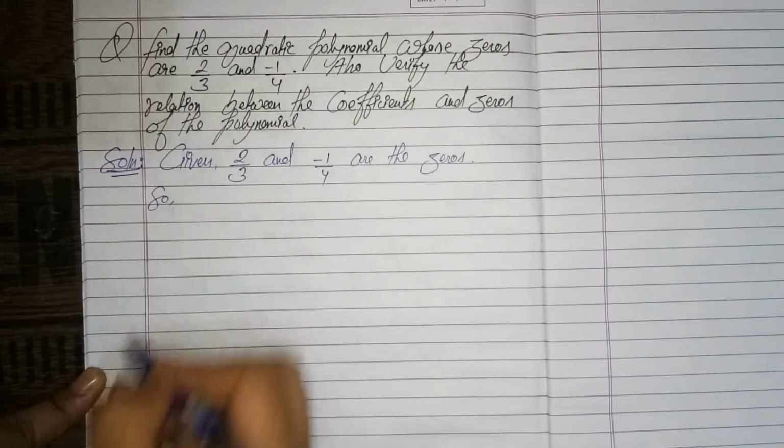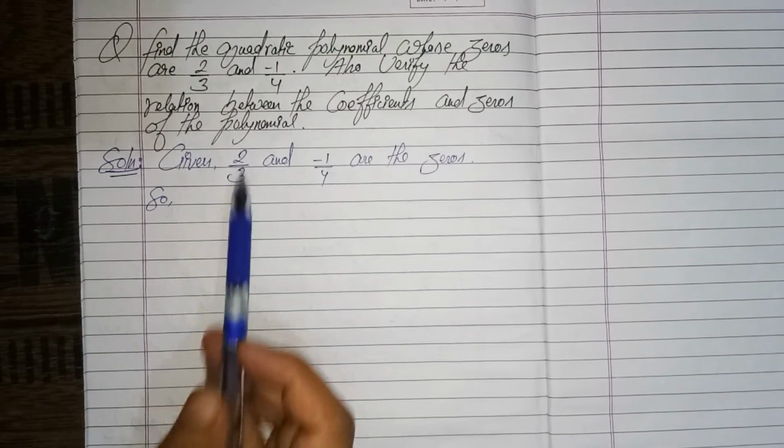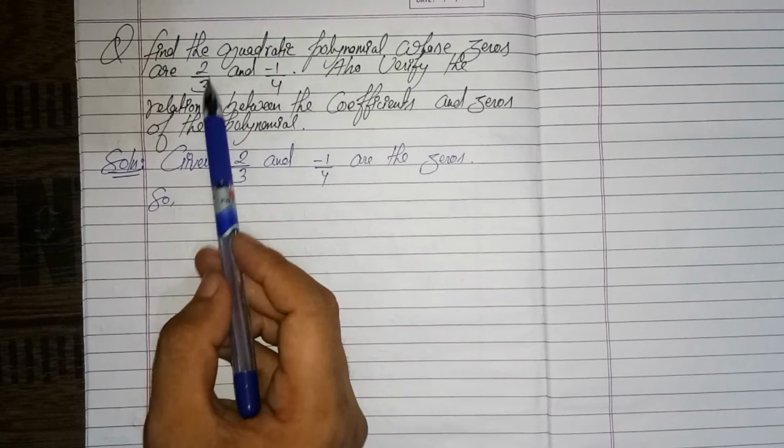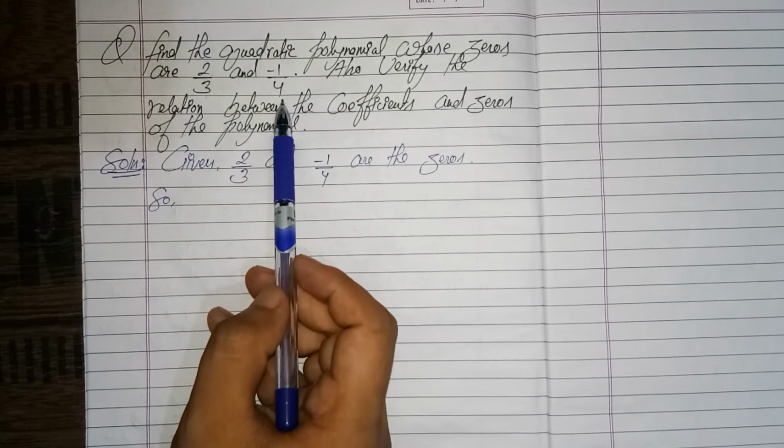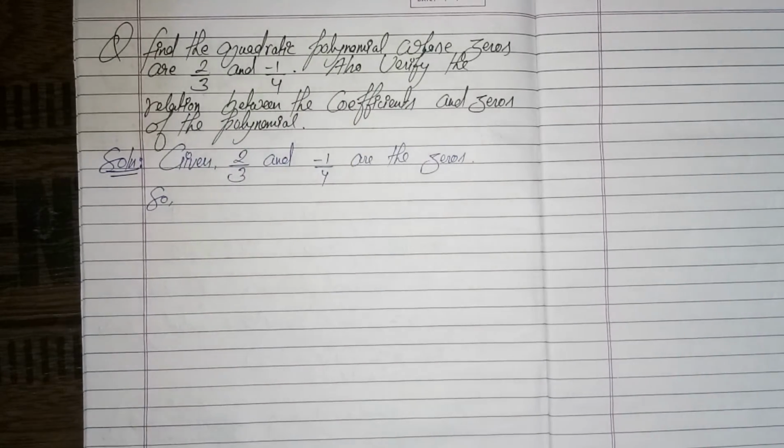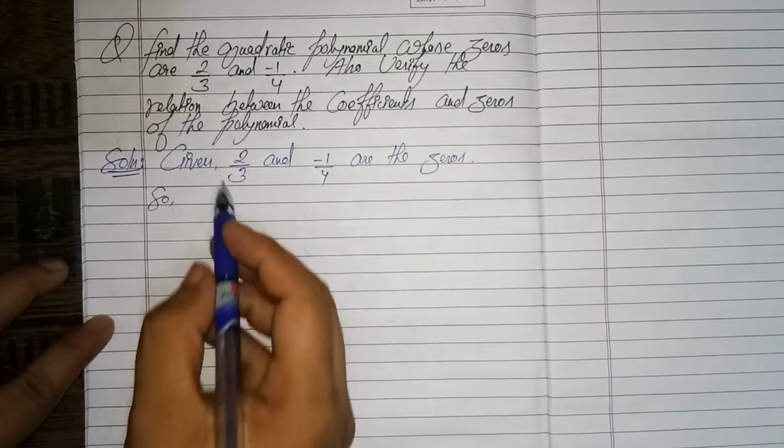So first thing is we have to find the quadratic polynomial whose zeros are 2 by 3 and minus 1 by 4, and then we have to verify the relationship between the coefficients and the zeros of the polynomial. So first thing is we have to find the sum of the zeros.